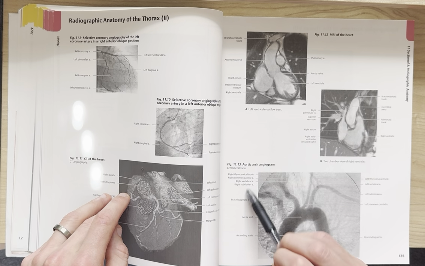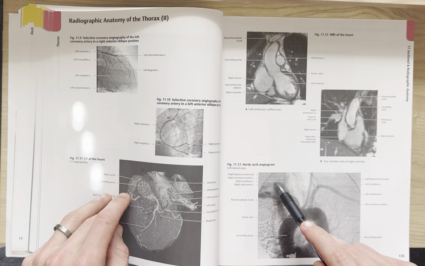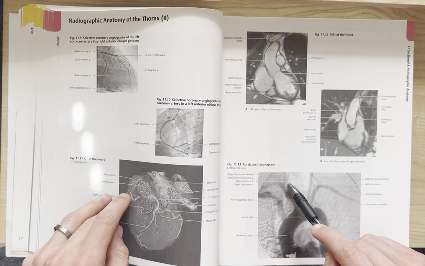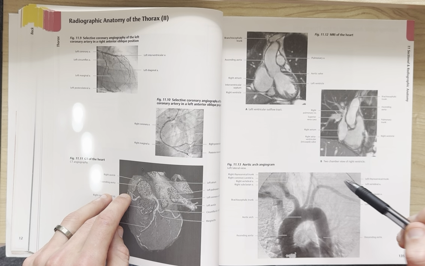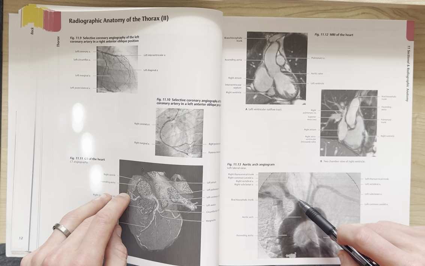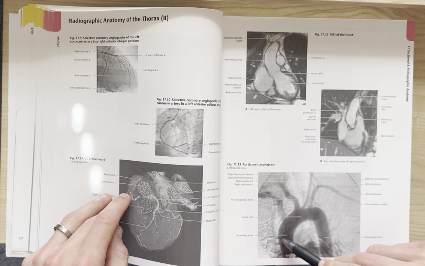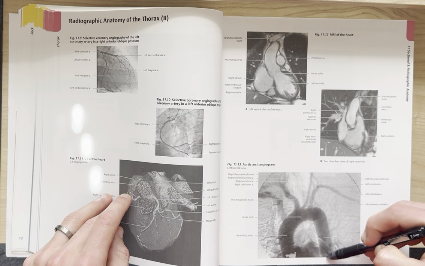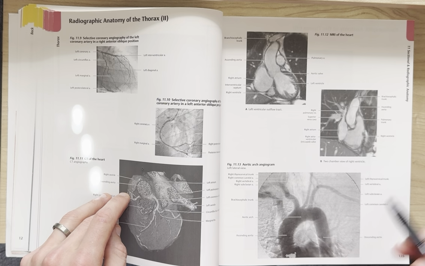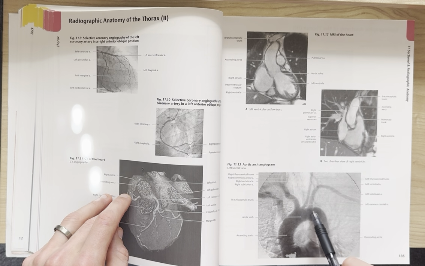Aortic arch angiogram, left lateral view. So we've got our right thyrocervical trunk, our right common carotid artery, our right vertebral artery, our right subclavian artery. That can be seen here, granted very faintly, but pretty visible, is the brachiocephalic trunk, and that aortic arch is very prominent. Ascending aorta into the aortic arch, down into the descending aorta into the thorax. Here's our left common carotid, and then our left subclavian, and then our left vertebral, and the left thyrocervical trunk.